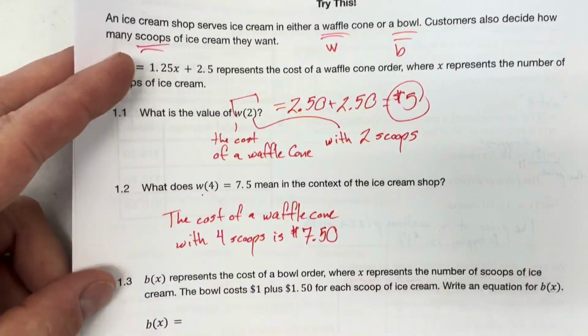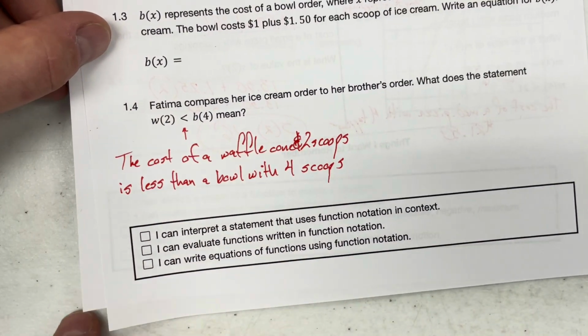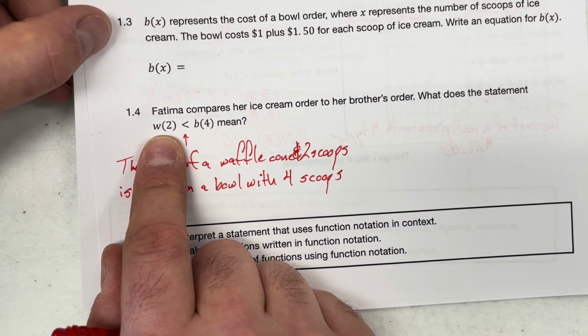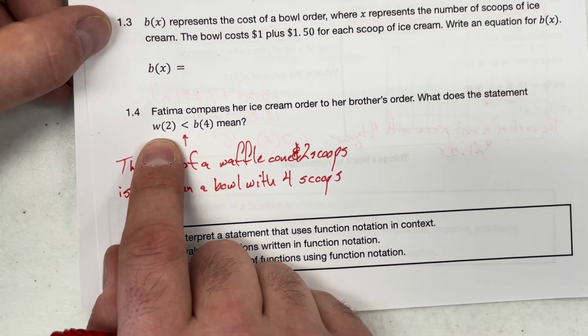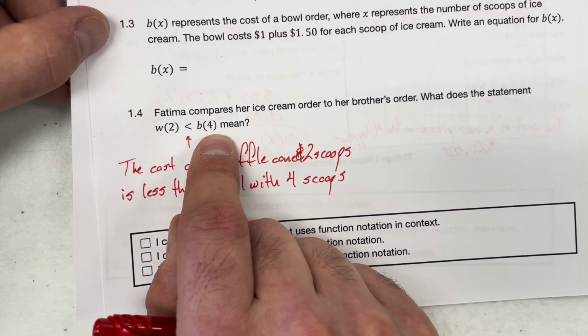And then we had another example with the bowls of ice cream and everything, and also that we can make comparisons between this. Hey, which is a waffle cone with 2 scoops of ice cream? Does the cost of that less than a bowl of ice cream with 4 scoops? So that's what we can say with that.